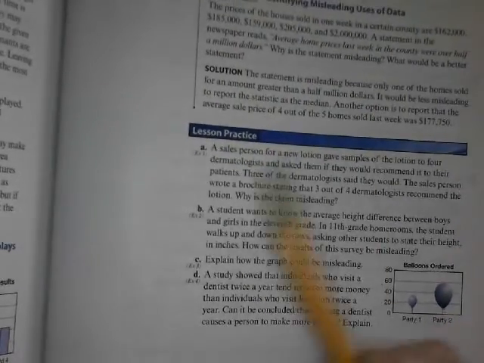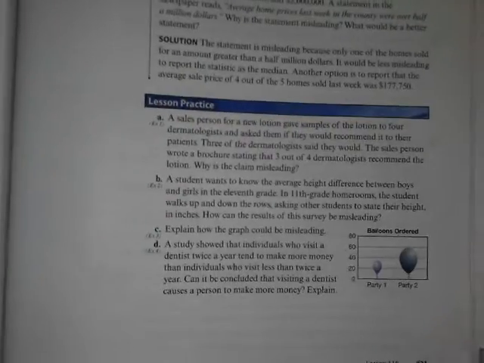So that's kind of the gist of what we're learning. So letter A says a salesperson for a new lotion.